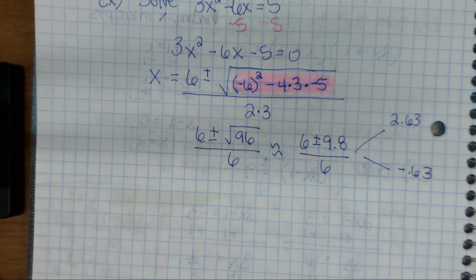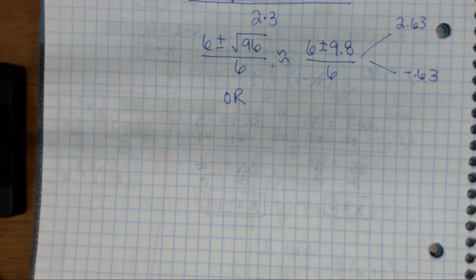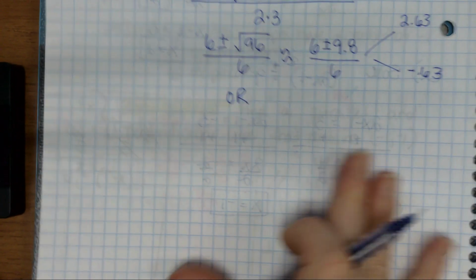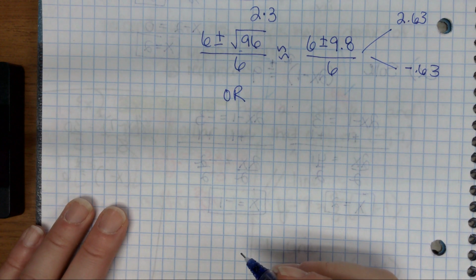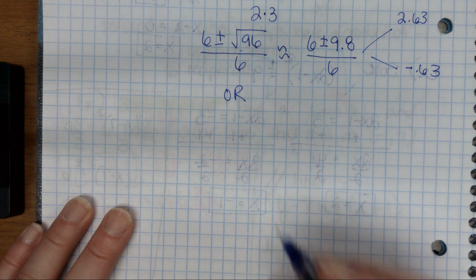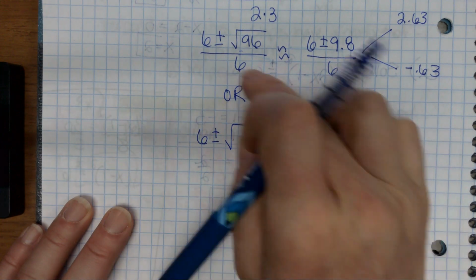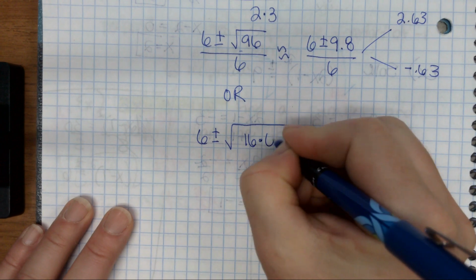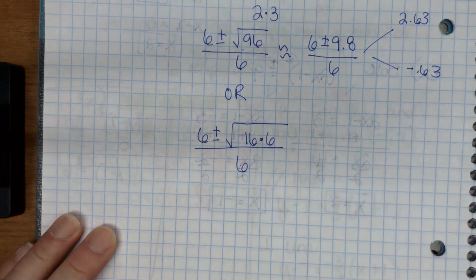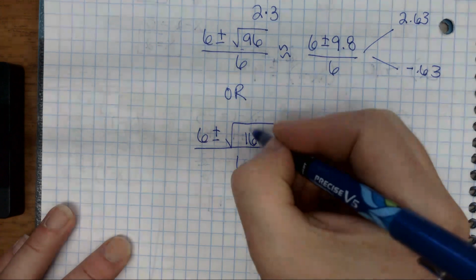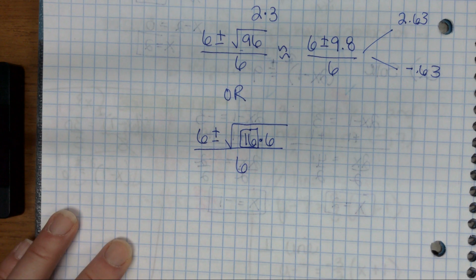Hold on. Let me show you the simplifying square roots way. 96 is 16 times 6. 16 is a perfect square. I think that's the largest one that goes in. So what you could do is rewrite this as 16 times 6, because that's the same thing. And then you could pull out a perfect square and do it exactly. What I mean by that is this. What is the square root of 16? 4. So that could come out here.